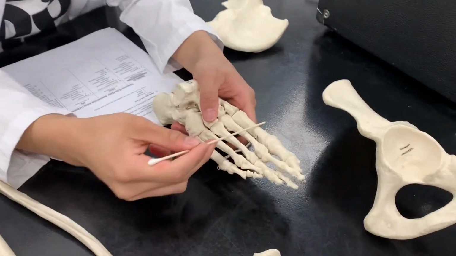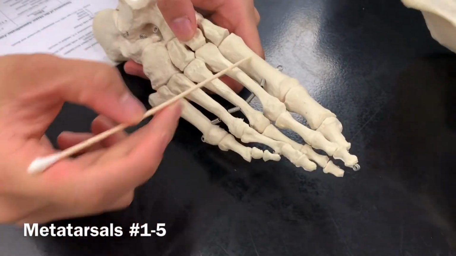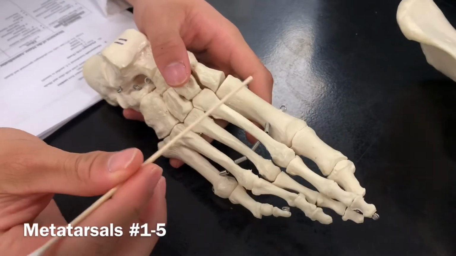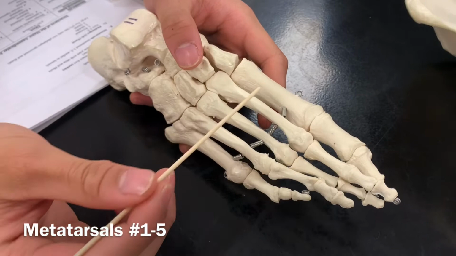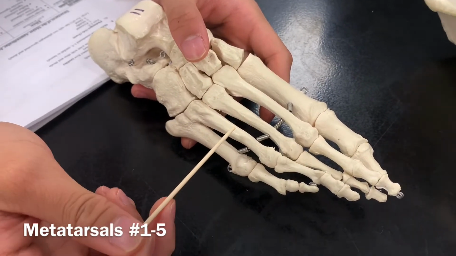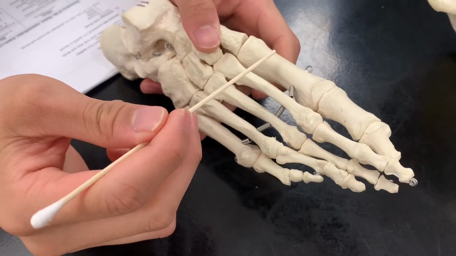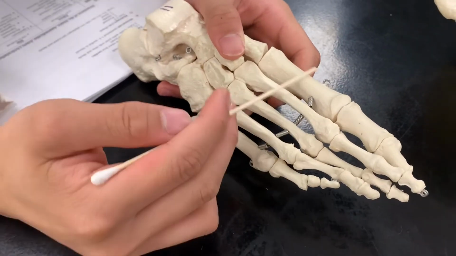And then you have your metatarsals, and it starts with the big toe. So this would be metatarsal number 1, metatarsal number 2, metatarsal number 3, and then 4, and then 5. So on the lab exam, you have to say what number metatarsal it is.